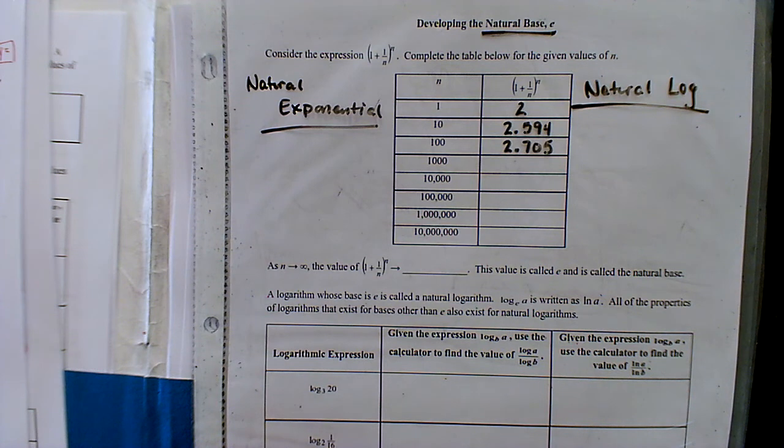Maybe go to 3 decimal places when you start to get some of these values.